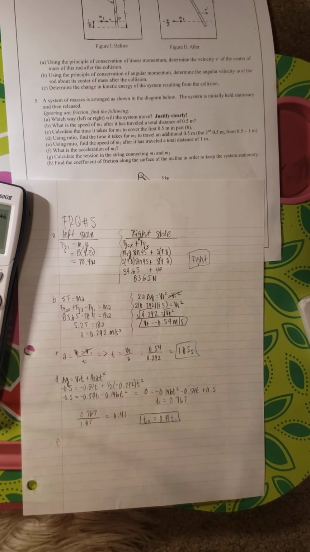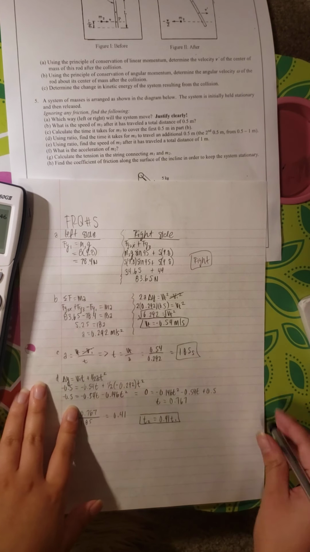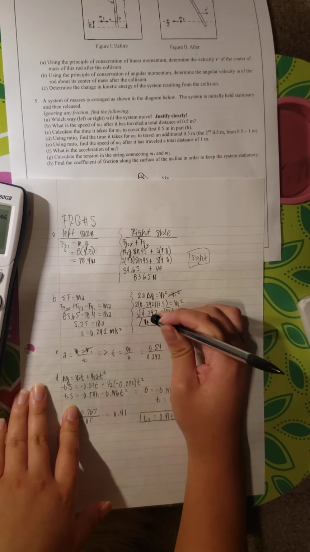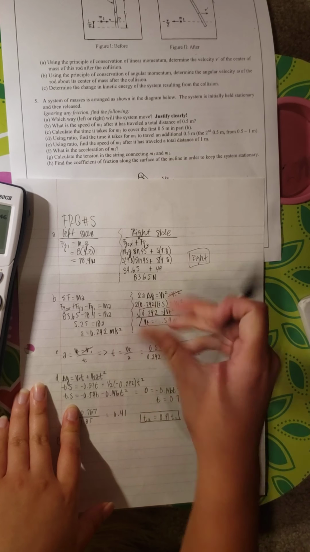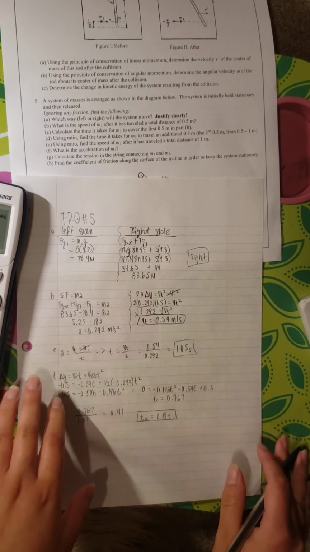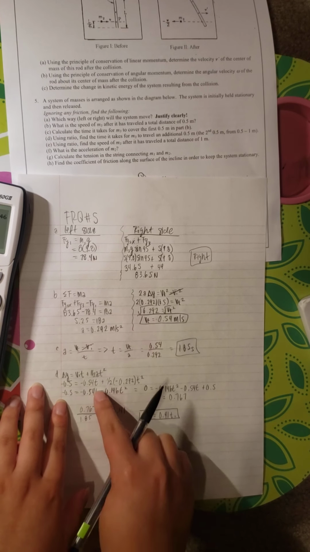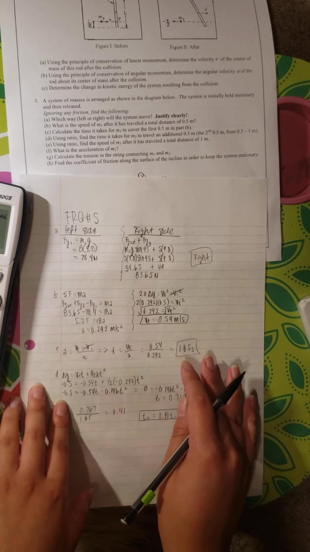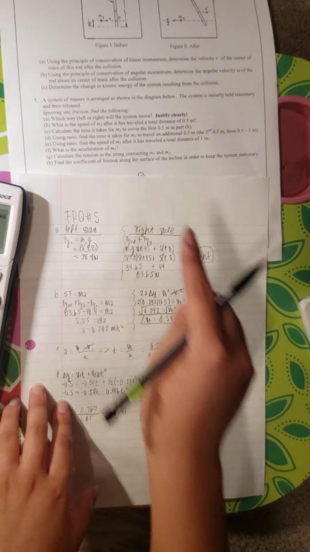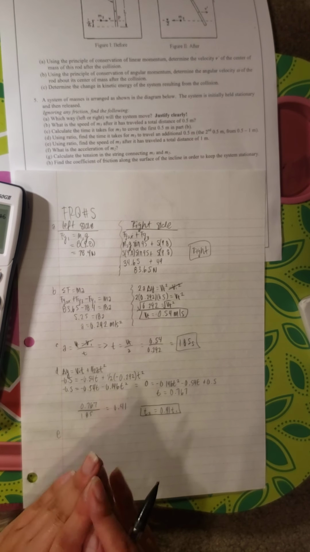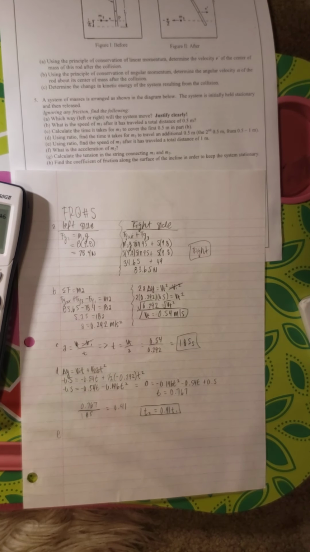Oh my goodness, I need to work on my reading skills. This isn't negative. I just got so confused with all that. Okay, so let's go back to B again. I put negative because I was saying it's going down. We don't need to do that though, because B is asking for speed. Speed cannot be negative.